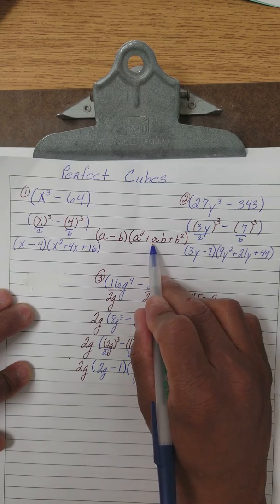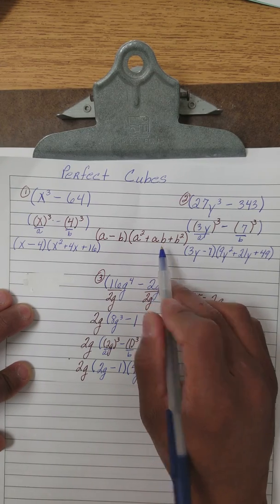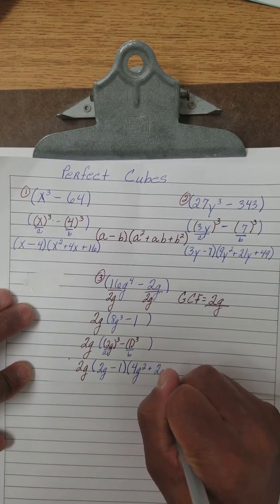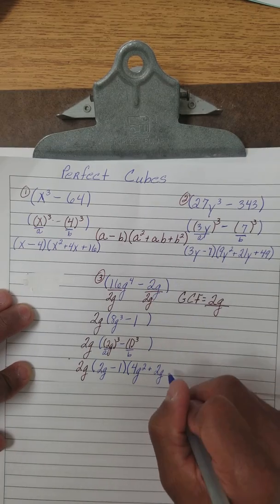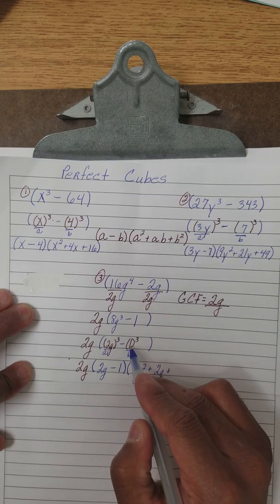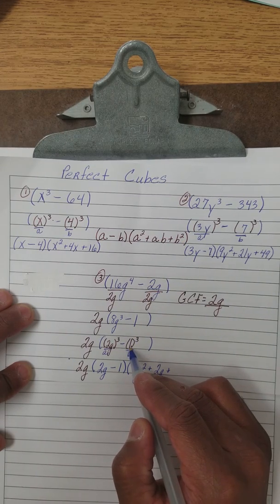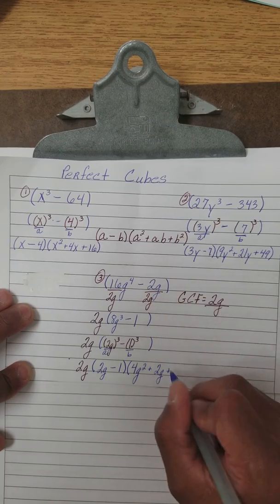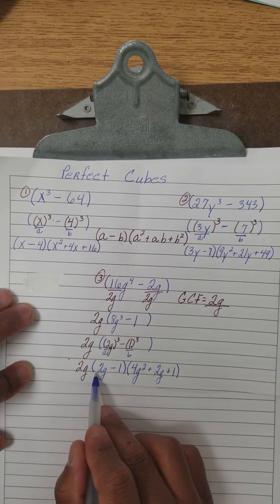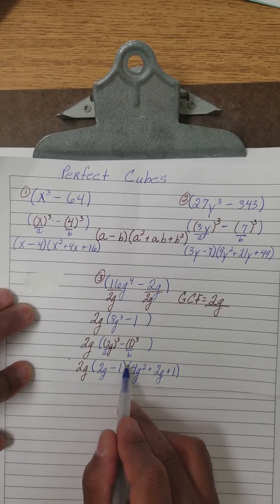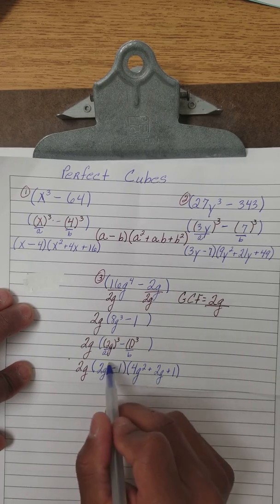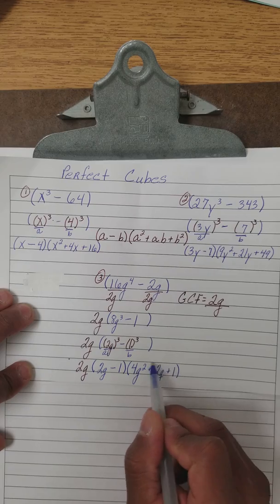Plus, it now tells me to take the first term and multiply it times the second term. 2g times 1, which will yield 2g. Plus my second term squared. My second term in this case here for B is 1. So I'm going to take 1 and I am going to square it, which in this case is still the number 1. Notice in my binomial, it is not a perfect anything. There's nothing else to factor out of here. Therefore, we are done with this binomial, and there's nothing that we can factor from this trinomial.